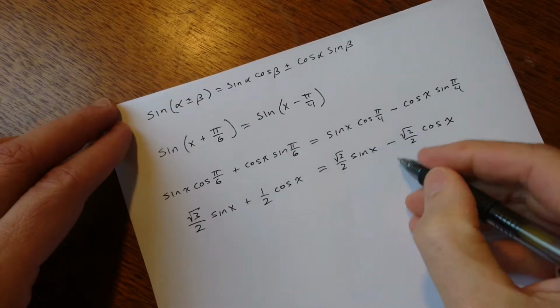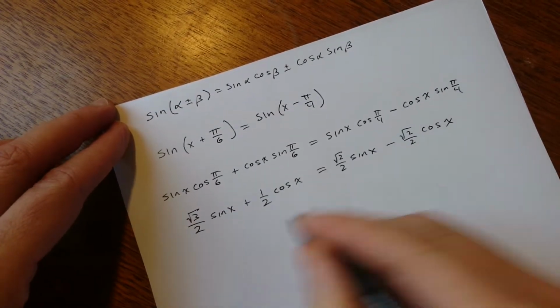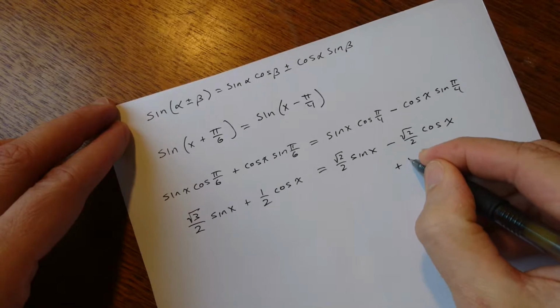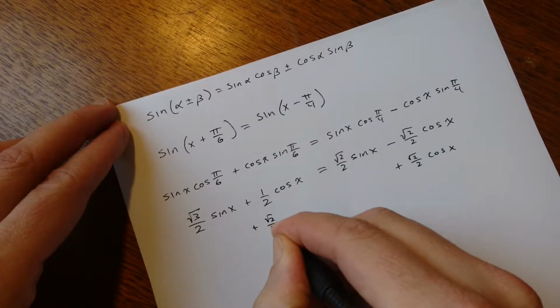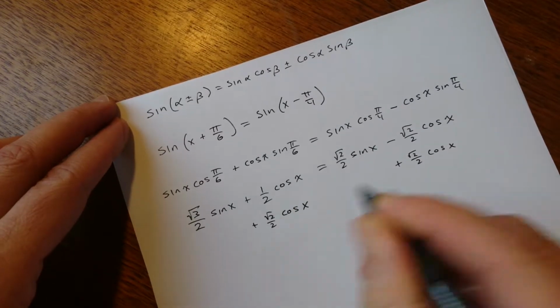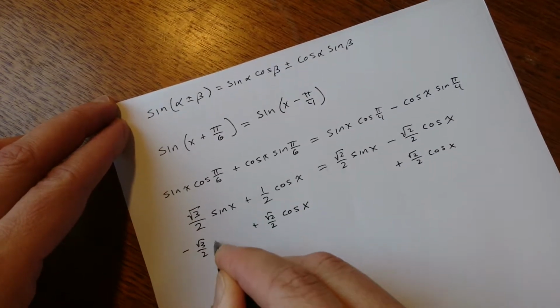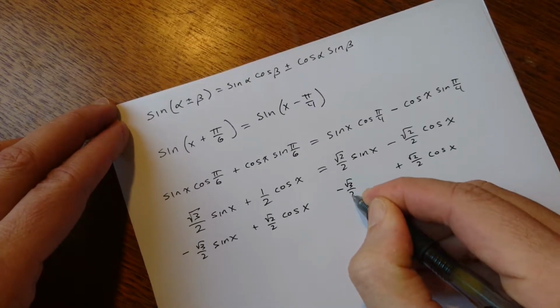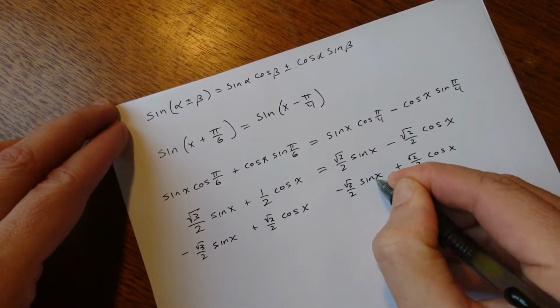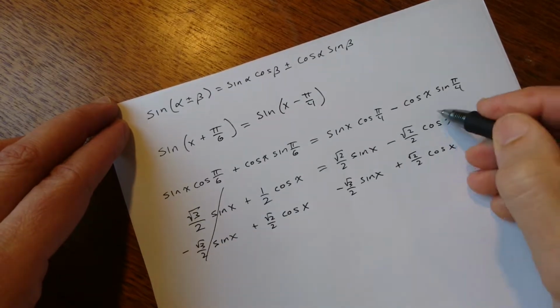I'm going to start combining like terms. So I'm going to take all the cosines to the left-hand side, and I'll take the sines to the other side. All right, so these will cancel and these will cancel.